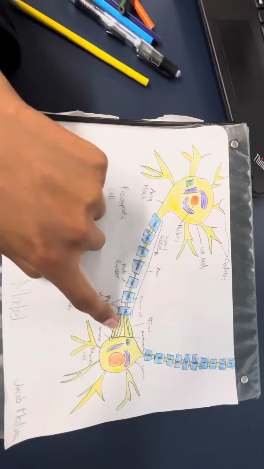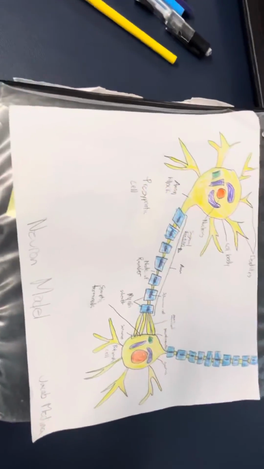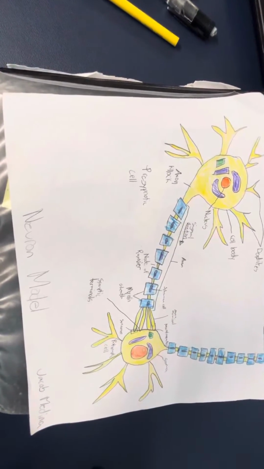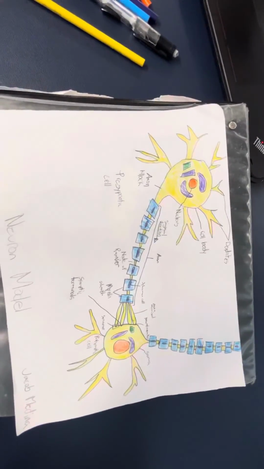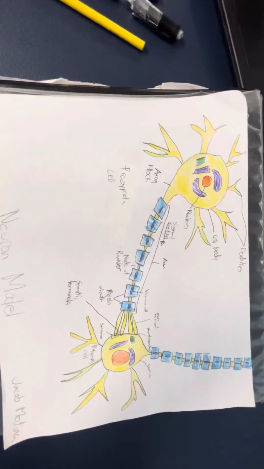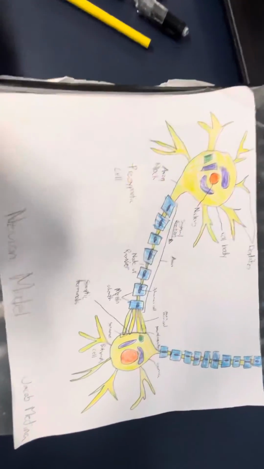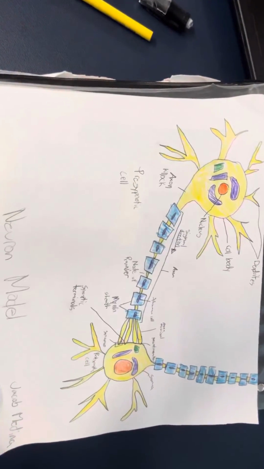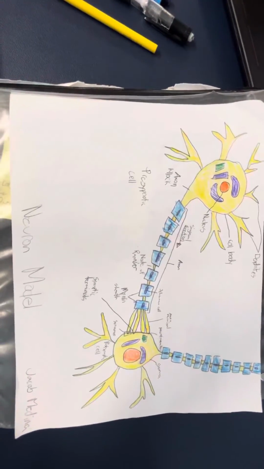And this entire thing is the axon. It's like a long string. What the axon does is carry electrical signals from the cell body to other neurons, muscles, and glands. And within the axon, you have the node of Ranvier. That is basically a small gap in the myelin sheath right here that surrounds the axons, and it's where electrical signals basically recharge and then continue down the axon.